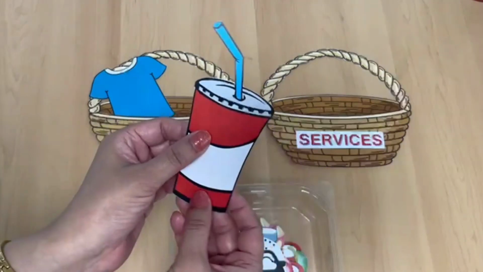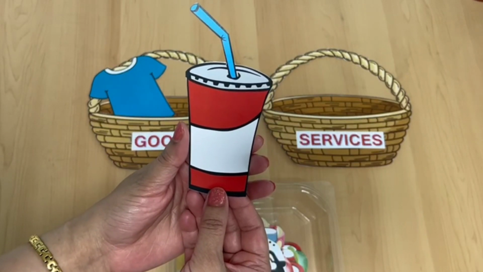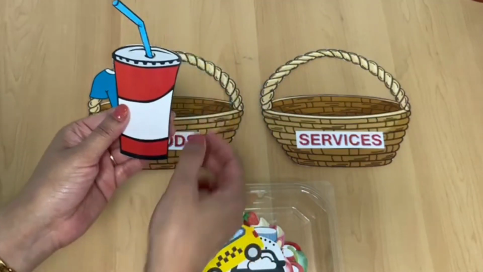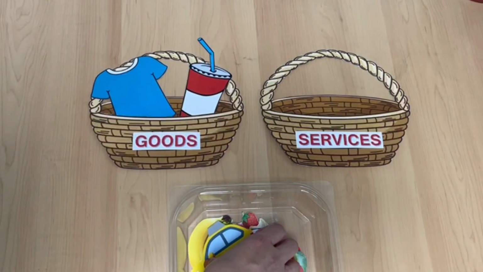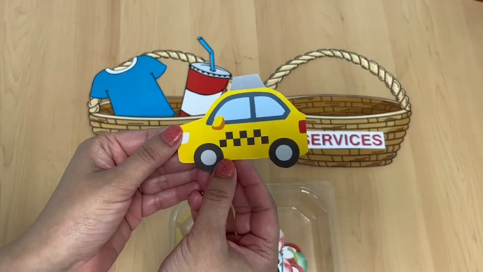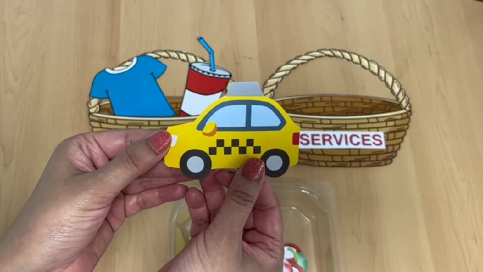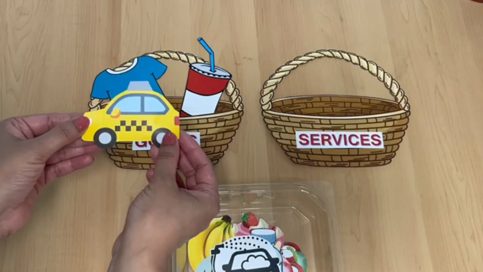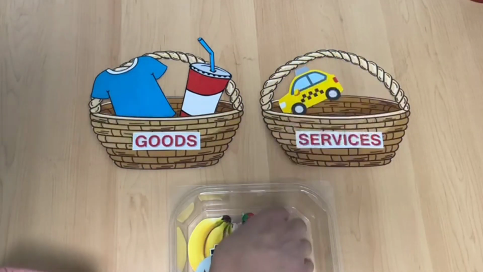What about coffee? Is it a good or a service? Coffee is a good, something that I can consume, and it satisfies my want. So, it will go into the basket of goods. What about public transportation like taxis and buses? As a passenger, I do not own the vehicle, but I can simply use the service that they are providing and pay for it. I cannot touch or feel the service, but I can make use of it. So public transportation is a service.